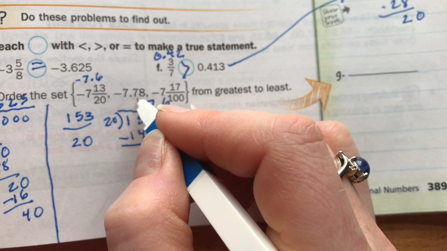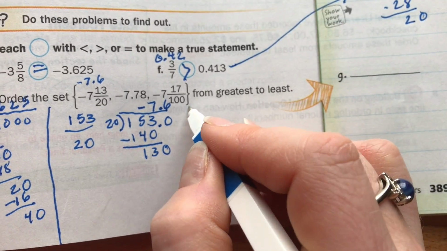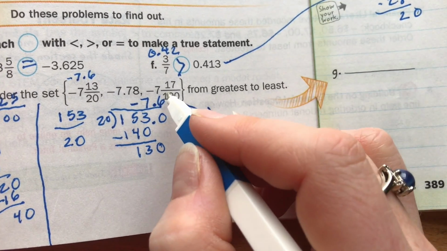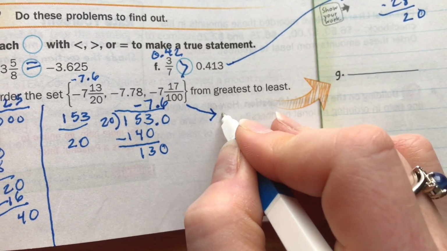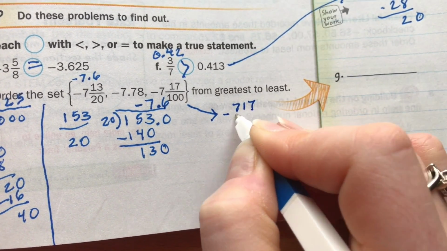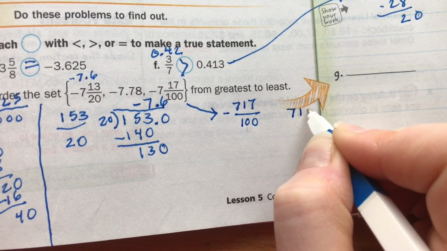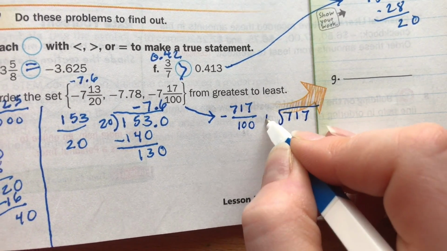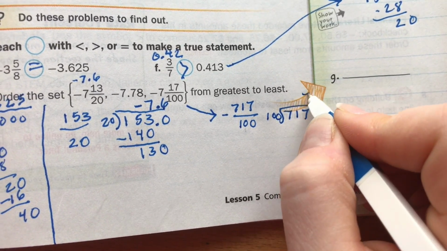This is negative 7.7. Let's see what this one's going to be. I'm going to bring that right here. 7 times 100 is 700 plus 17. So 717 hundredths. That's 717 divided by 100. 100 goes into 700 7 times.